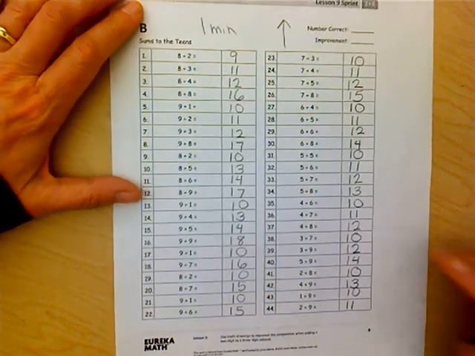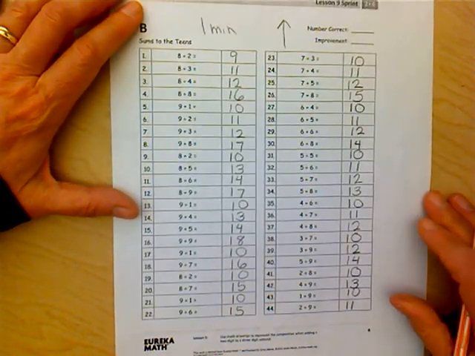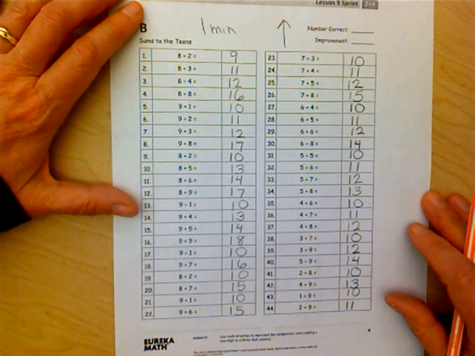And we're going to show you the B side, and again, any problems that you didn't finish, once you've done your correcting, you should go back and finish. Now we are going to move on to the application problem.